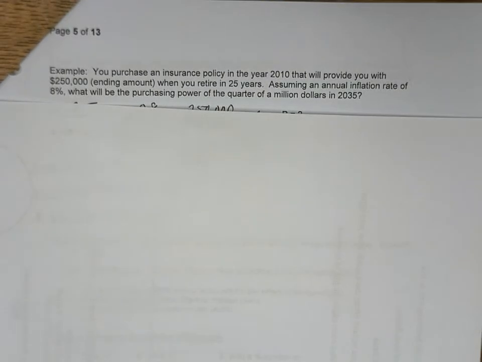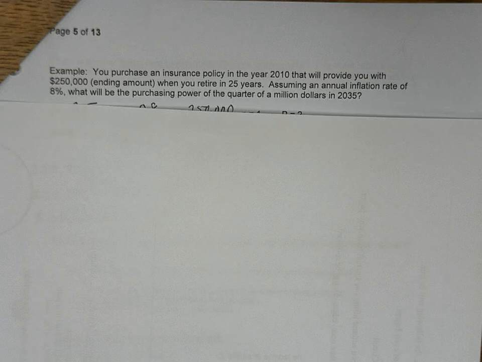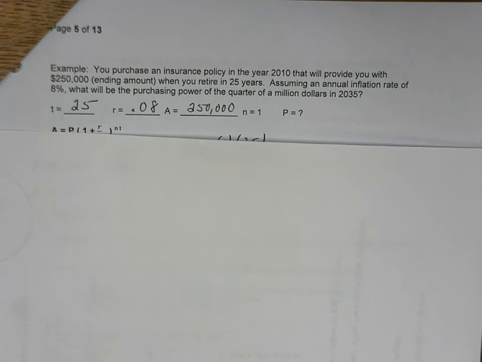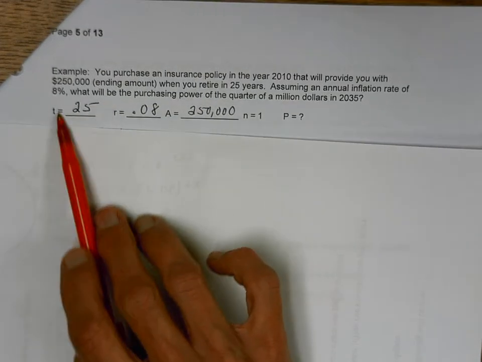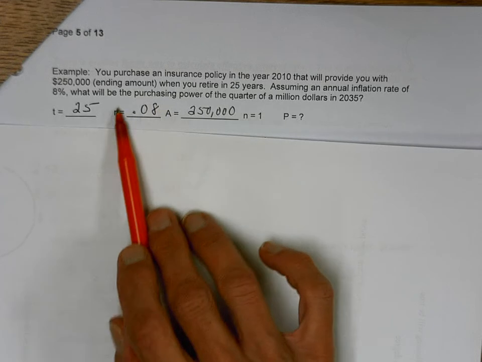You purchase an insurance policy in the year 2010 that will provide you with $250,000 when you retire in 25 years. Assuming an annual inflation rate of 8%, what will be the purchasing power of the $250,000 in 2035? Well, 25 years has gone by. Here's your 8%, okay?